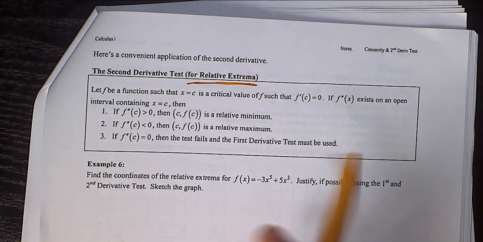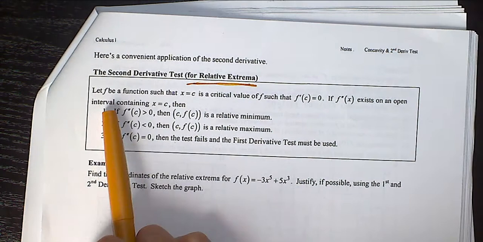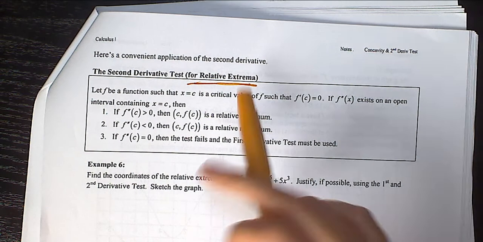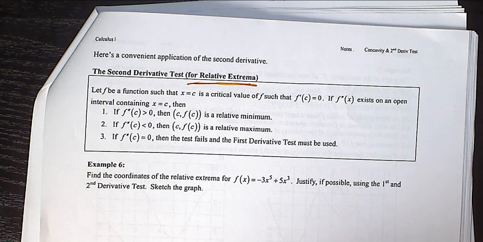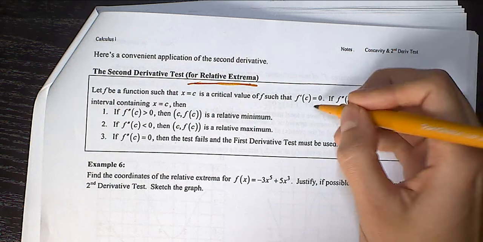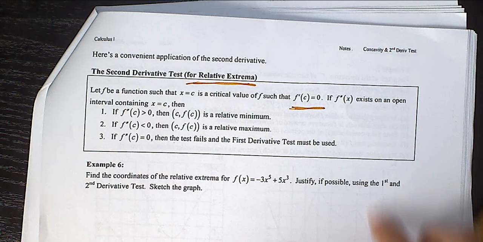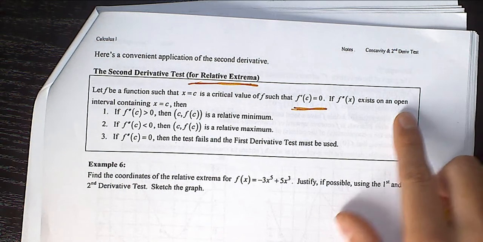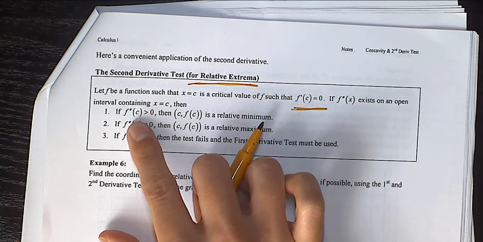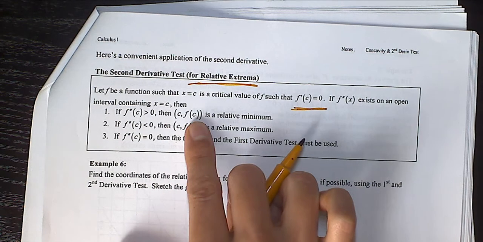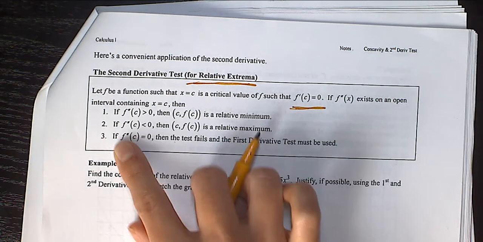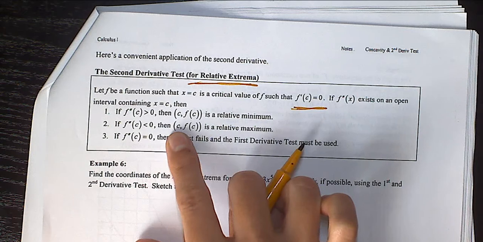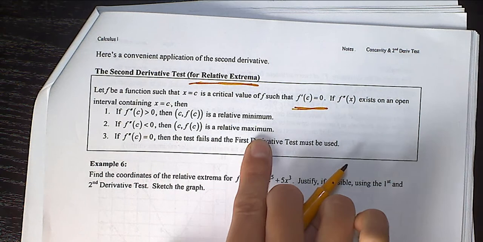So what this says is if we have a function f such that x equals c, and c is a critical value, and remember critical values occur when the first derivative equals 0, and then the second derivative exists on an open interval containing c. Then if the second derivative at c is greater than 0, then f of c is a relative minimum. If the second derivative at c is less than 0, then c is a relative maximum.